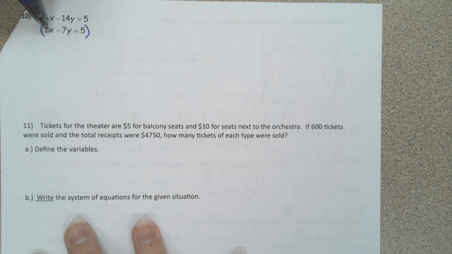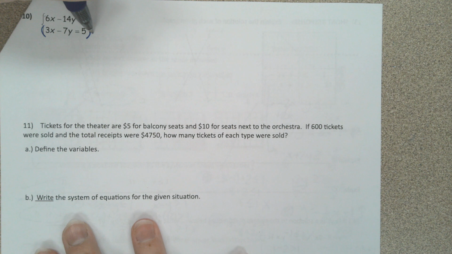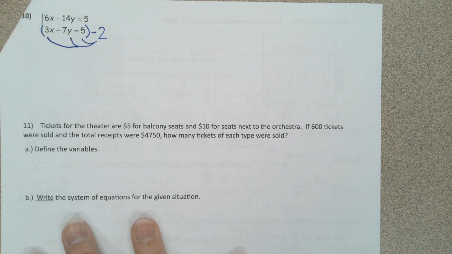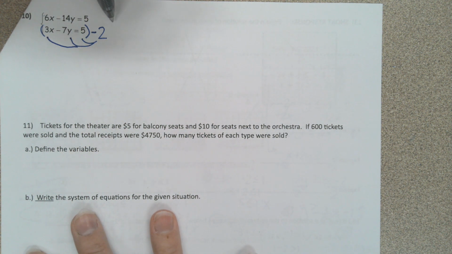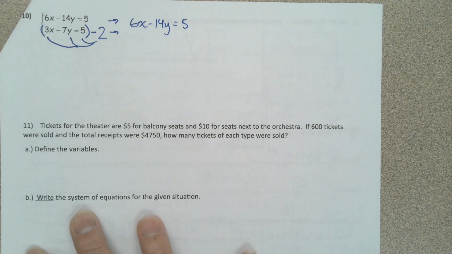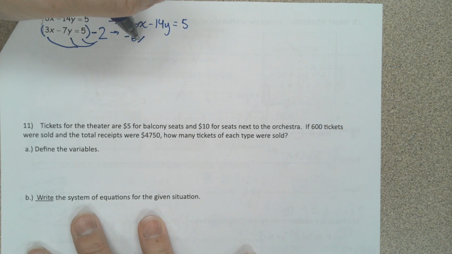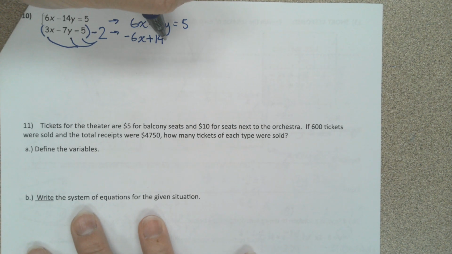So I want this to be a negative 6. So let's multiply this by negative 2. Negative 2 times 3 is negative 6. Again, fully distribute. So I'm going to bring my new equations over here. 6x minus 14y equals 5. No change there. Multiplying through, negative 2 times 3 is negative 6x. Negative 2 times negative 7 is a positive 14y equals negative 2 times 5 is negative 10.